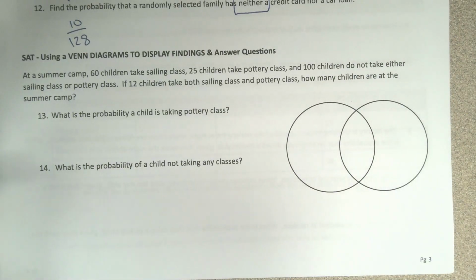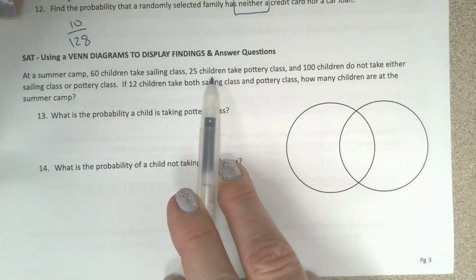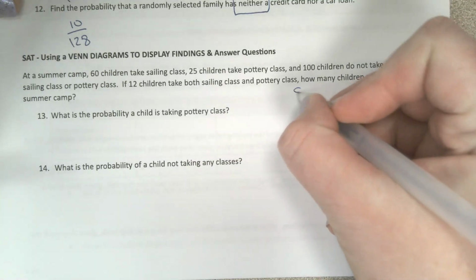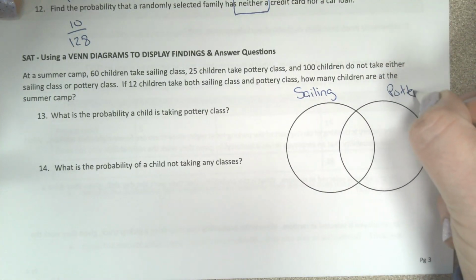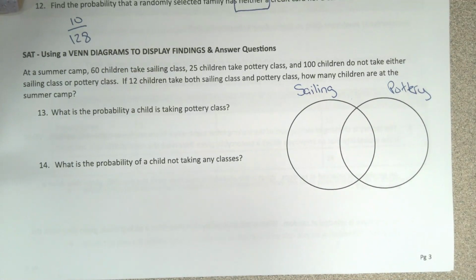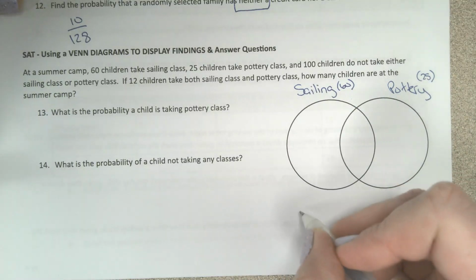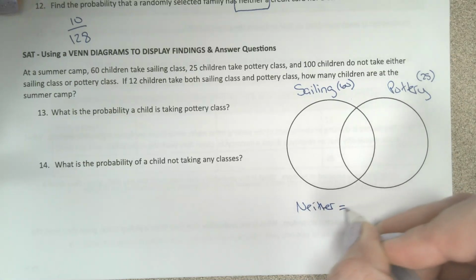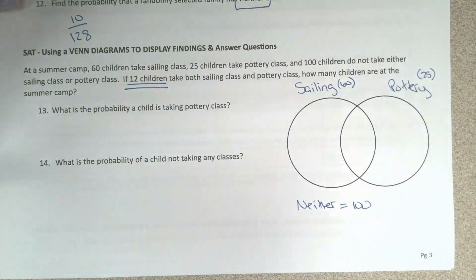Last one. At summer camp, we have 60 kids that are sailing, 25 that take pottery. Right, so the two things that we seem to be talking about are sailing and pottery. There are a total of 60 that like sailing and a total of 25 that like pottery. 100 take neither. And 12 are taking both.